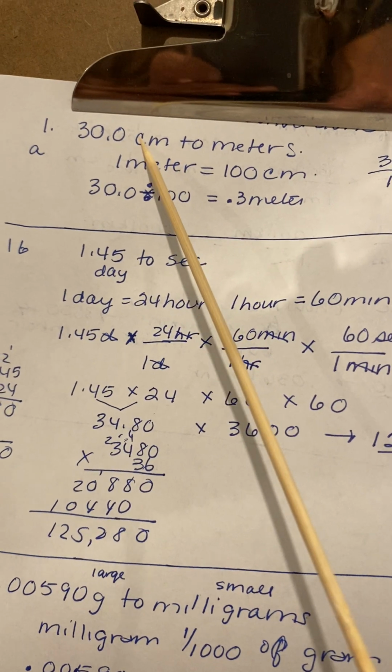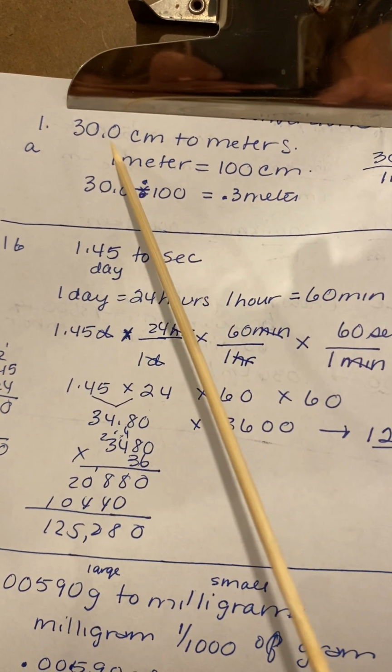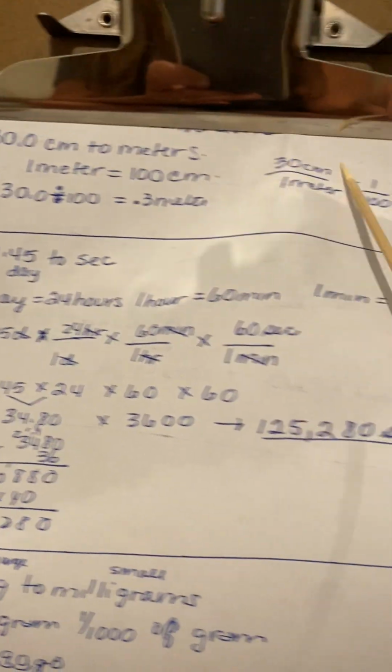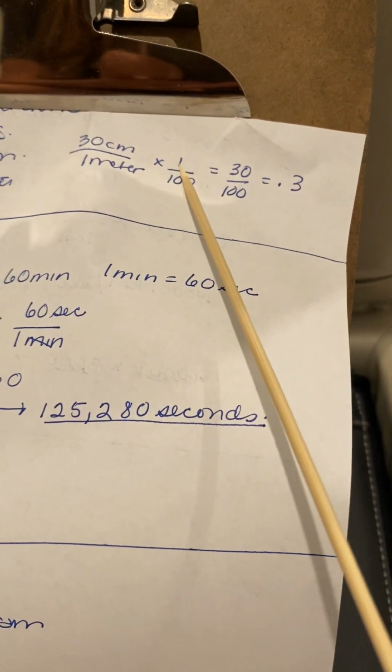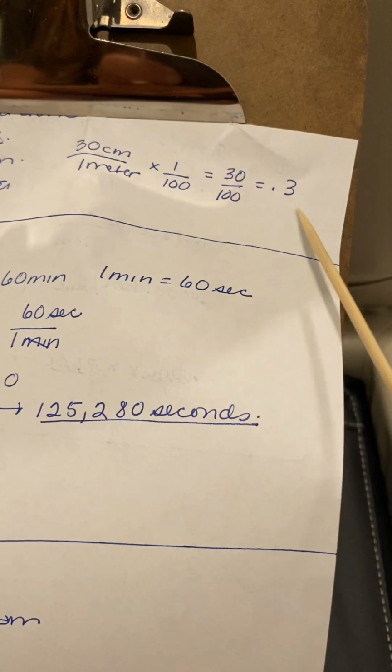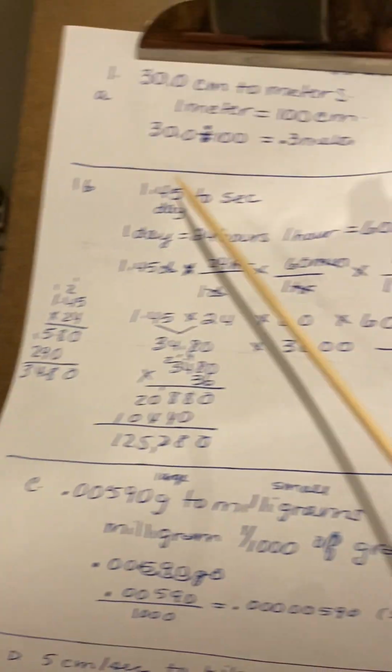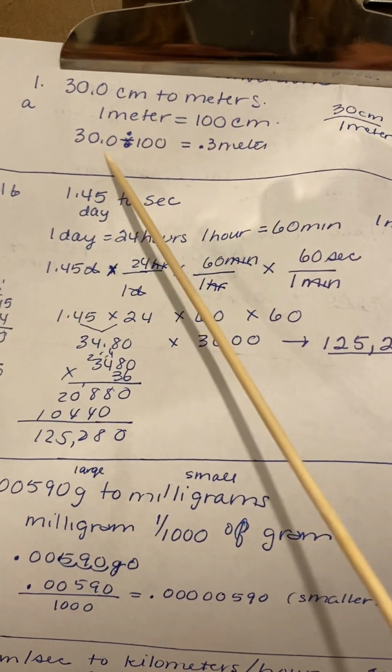One centimeter is 1/100th of a meter. So I have 30 centimeters times 1 meter over 100 centimeters. So you have 30 over 100 equals 0.3. So if you're going to change it to meters, it'd be 0.3 meters.